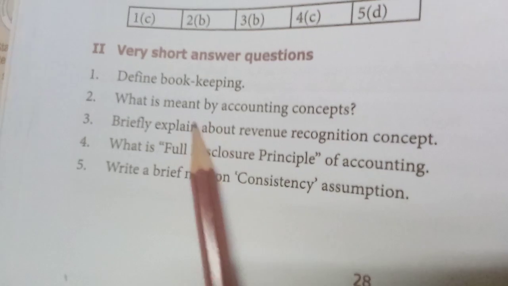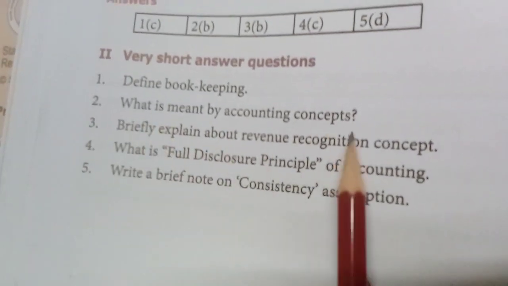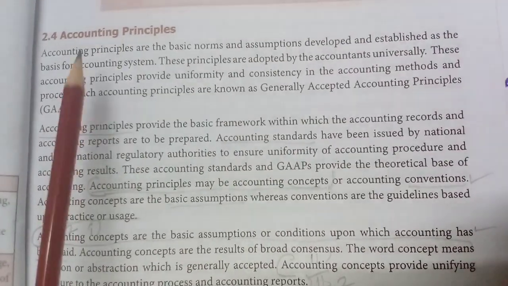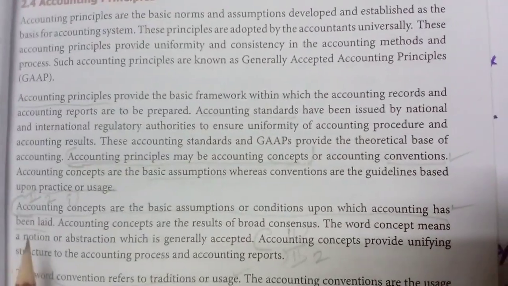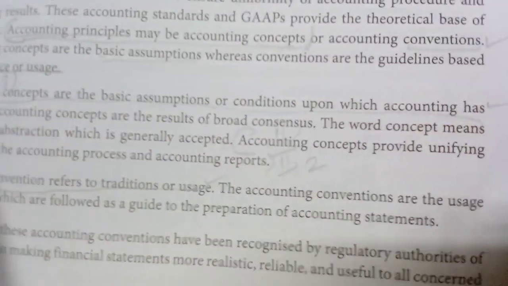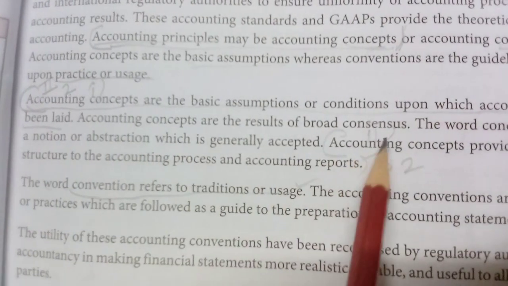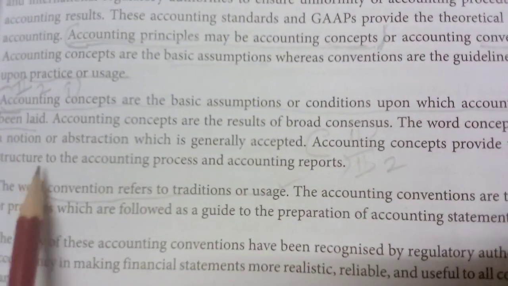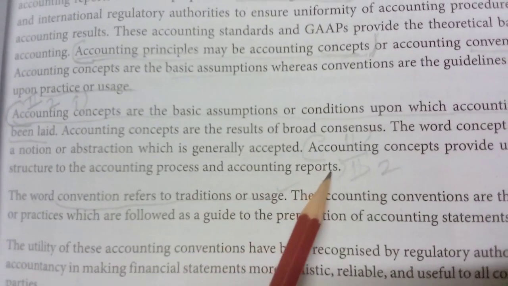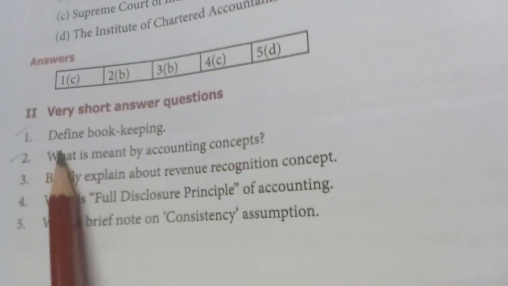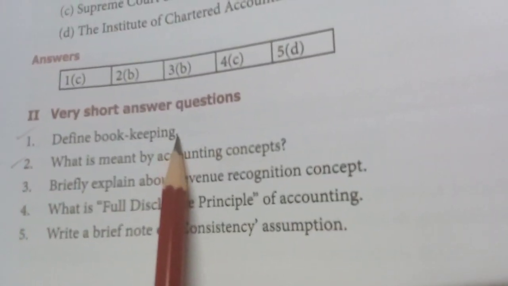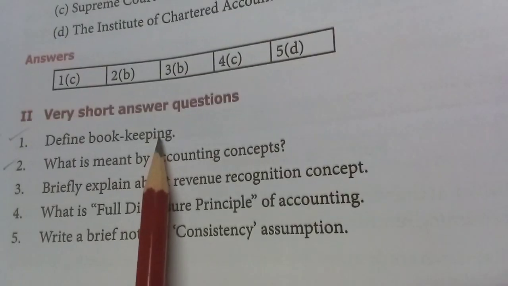Now we will mark the question answers. What is meant by accounting concepts? It is under the heading Accounting Principles, third paragraph. Accounting concepts are the basic assumptions or conditions upon which accounting has been laid. That is the first point. The second one, accounting concepts provide a unifying structure to the accounting process and accounting reports. These 2 points. Okay. The definition of bookkeeping, I told you yesterday itself to learn. You might have studied, isn't it?